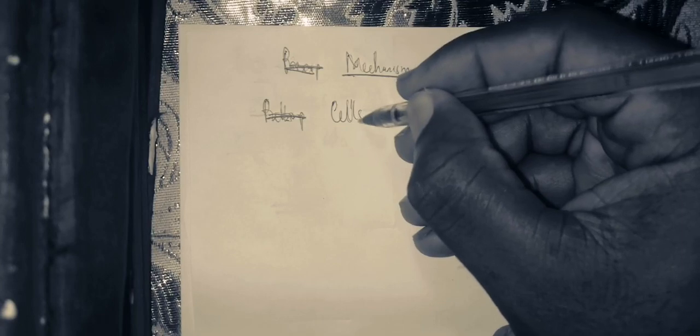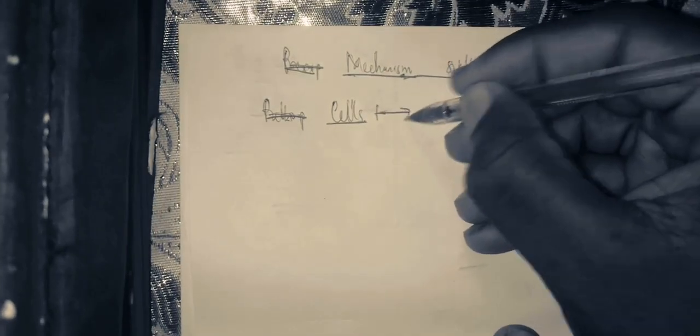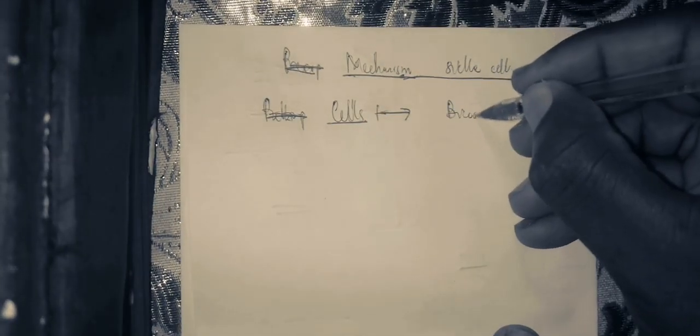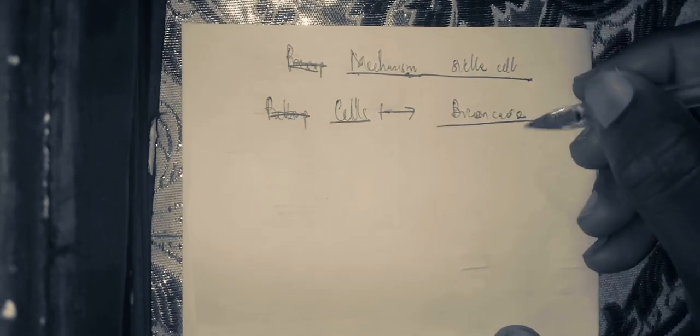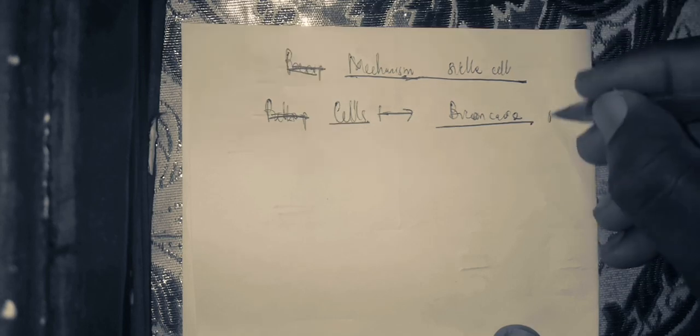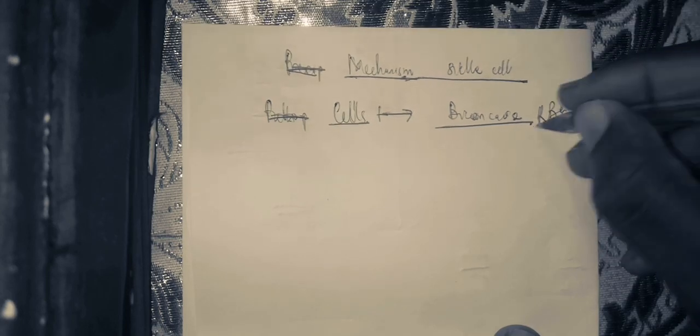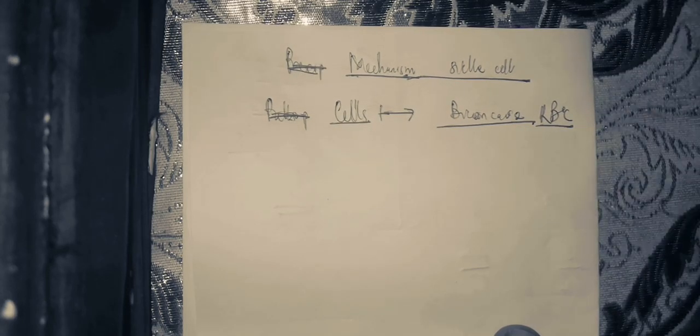cells are normally biconcave. The cells are normally biconcave red blood cells, and that's the normal shape of the red blood cells. The red blood cells of a sickle cell patient are normally biconcave.